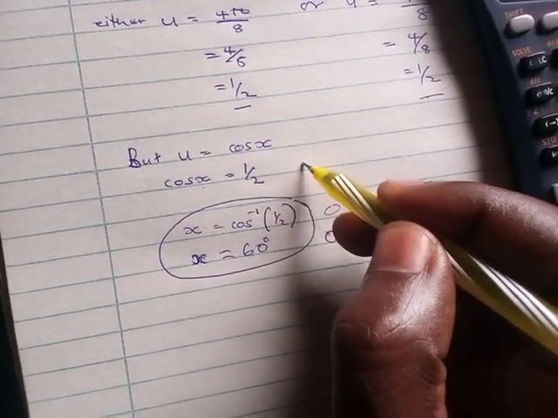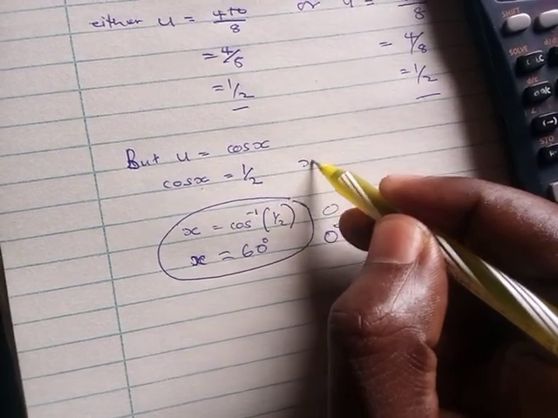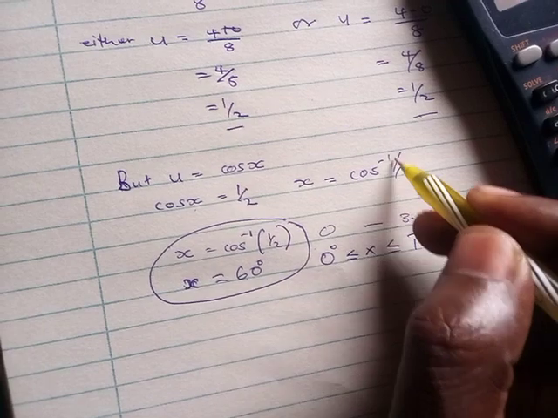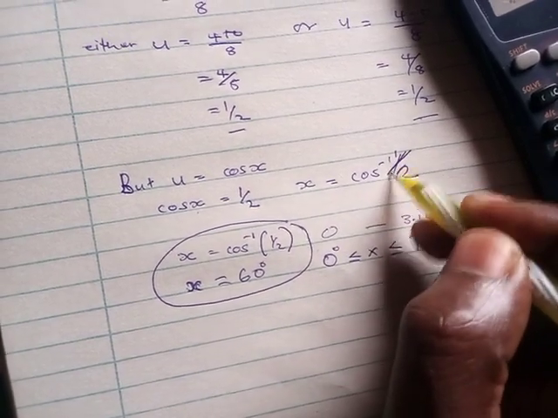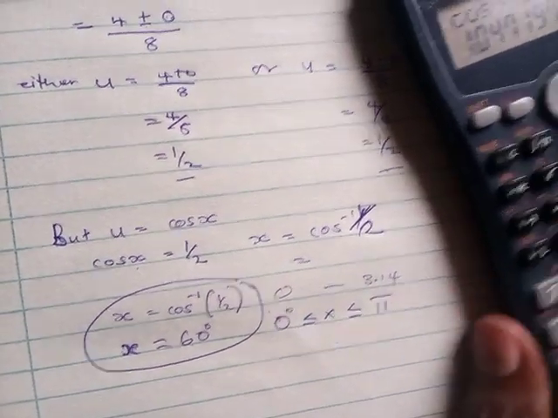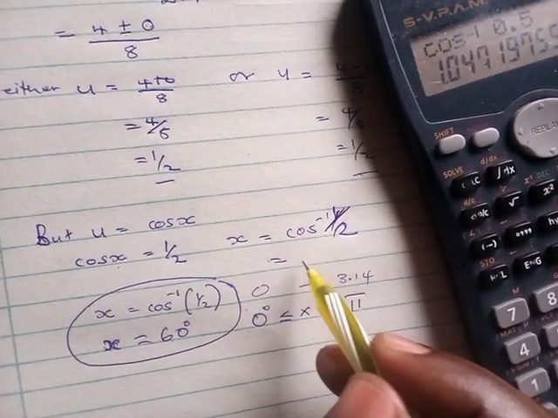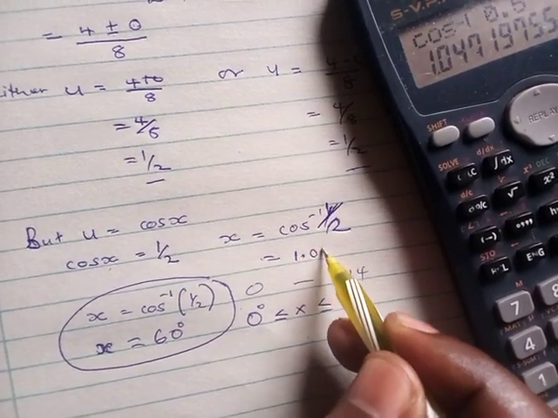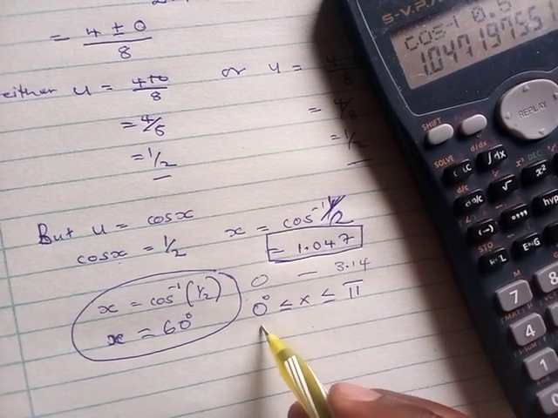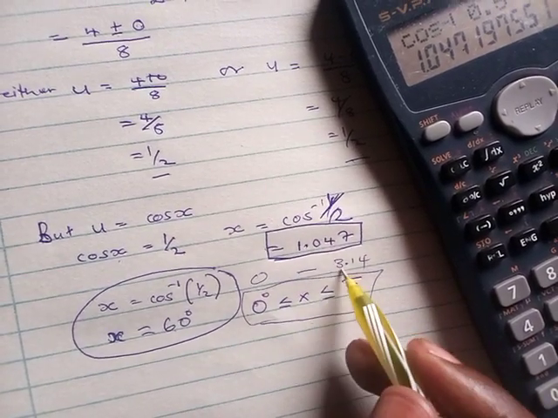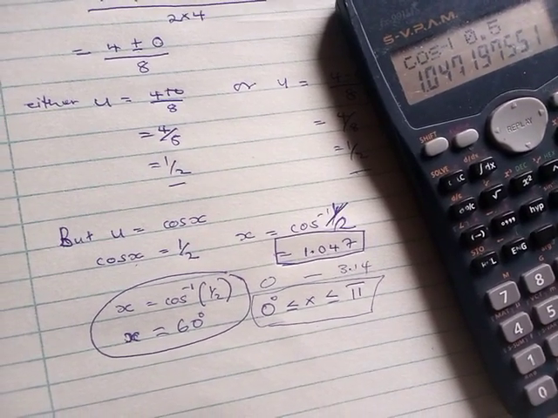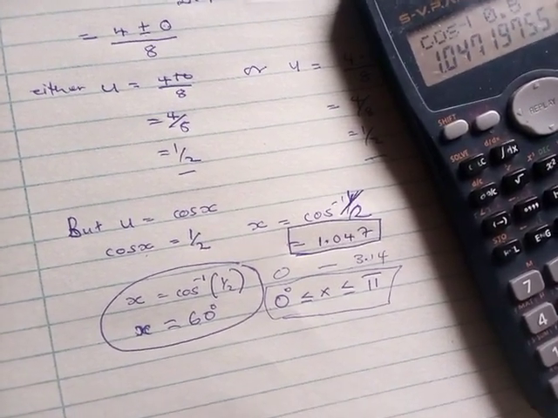So the right answer, when you say x is equal to cos inverse a half, will be giving you the answer as what? 1.047. So this value of x is in the range because it is less than 3.14. Are you getting it? So there we have solved for the given range.